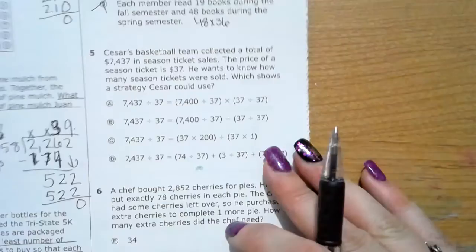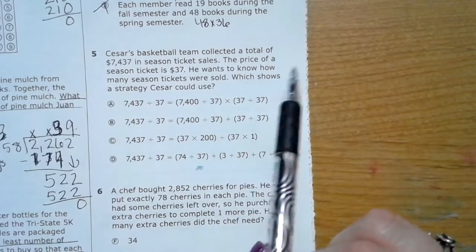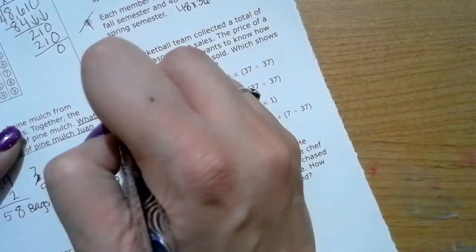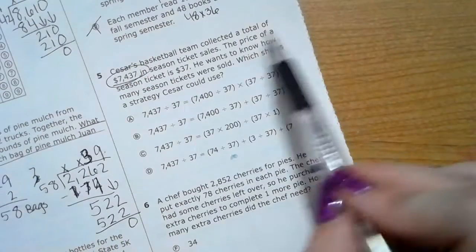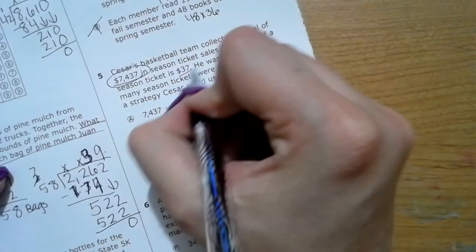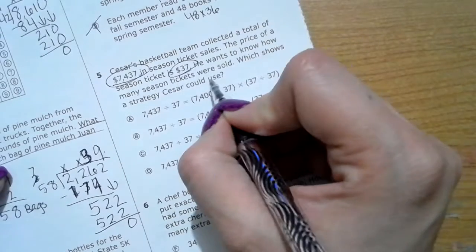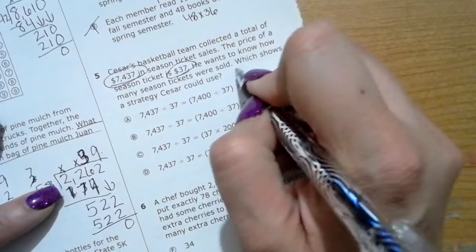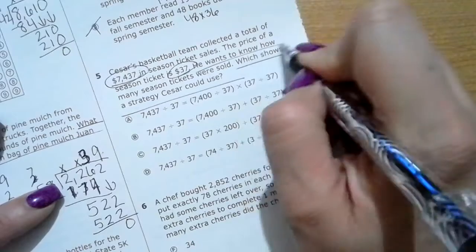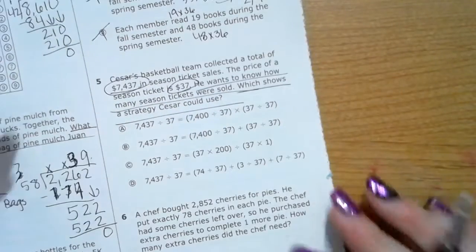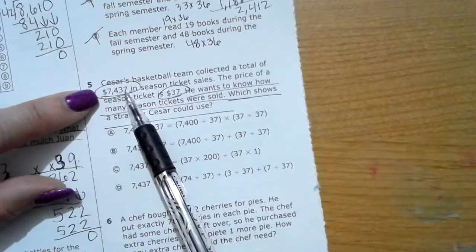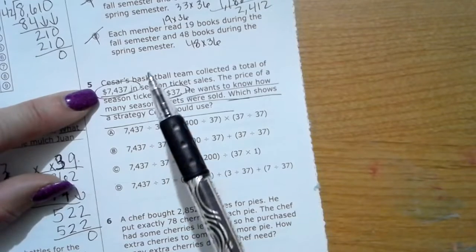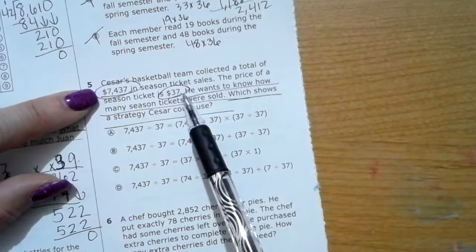Okay. Caesar's basketball team collected a total of $7,437 in season ticket sales. The price of a season ticket is $37. He wants to know how many season tickets were sold, which shows a strategy he could use. So how many tickets were sold? He could take the total amount of money, and he could divide it by $37.